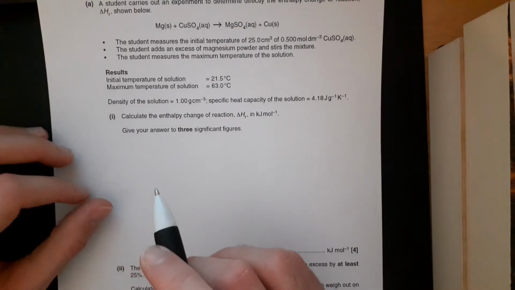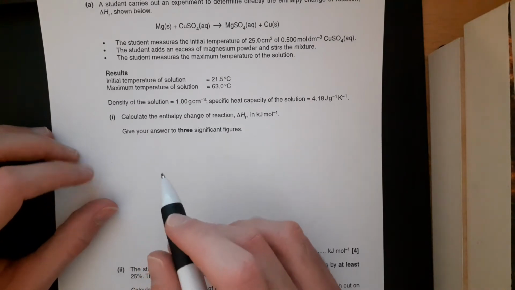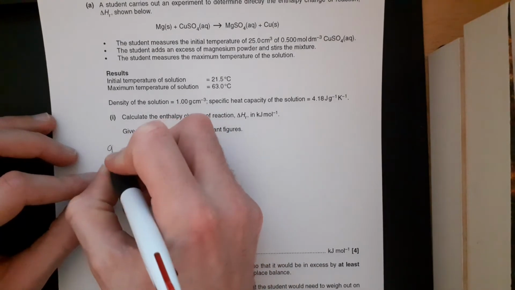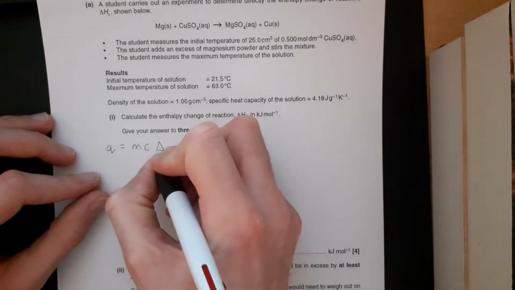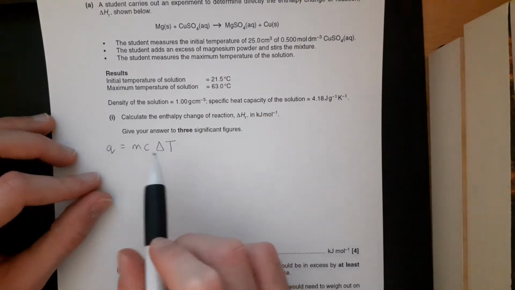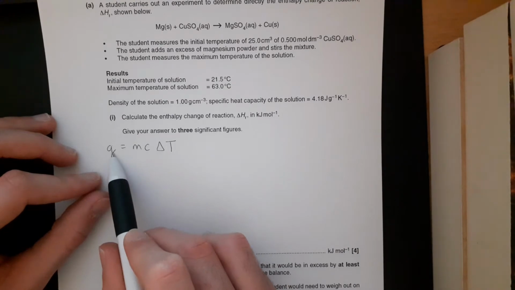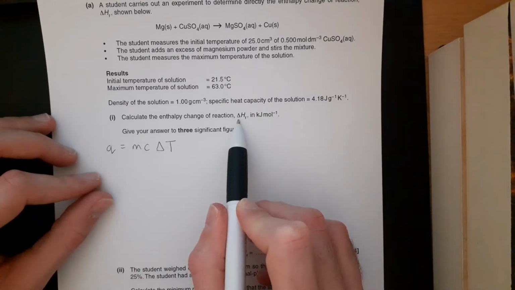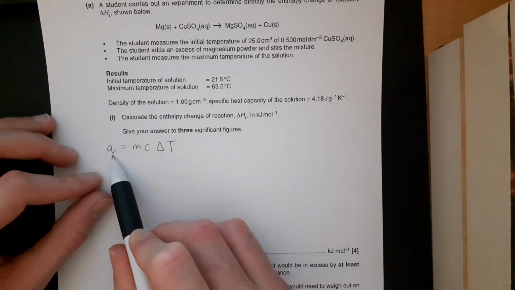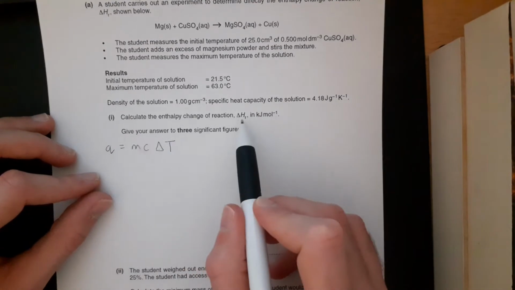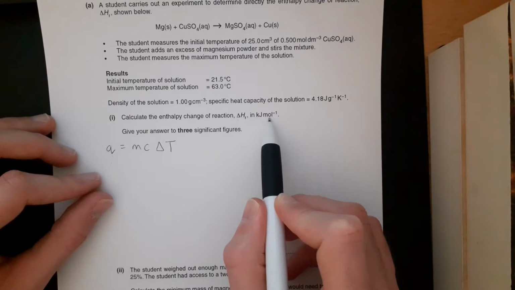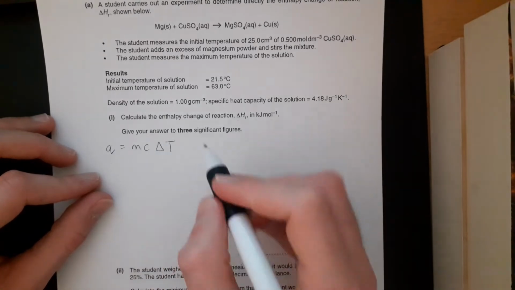Okay, so for this one, we just need to remember the equation that we can use to calculate enthalpy changes, and it starts off with this Q equals mc delta T equation. Now remember, this is not for calculating the enthalpy change. Q is not the enthalpy change, we're looking for delta H. But Q is the first step. This is just calculating the amount of energy. And then we need to turn that into an enthalpy change in kilojoules per mole. But we're going to start by doing this.